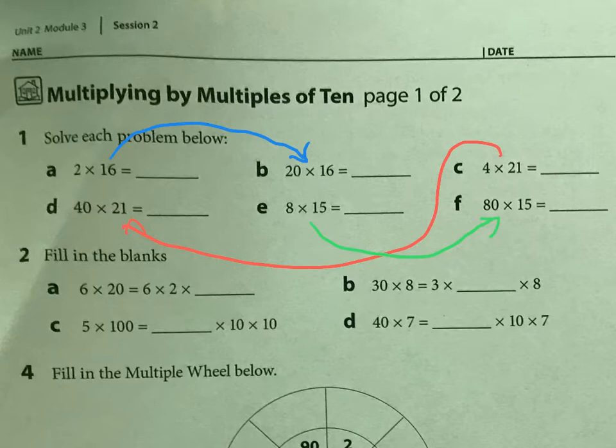So what's 2 times 16? I would actually double 15 and then add 2 more, and it's going to give me 32. And then I know that if I now have 20 times 16, that multiple of 10 just goes on the end, like that.